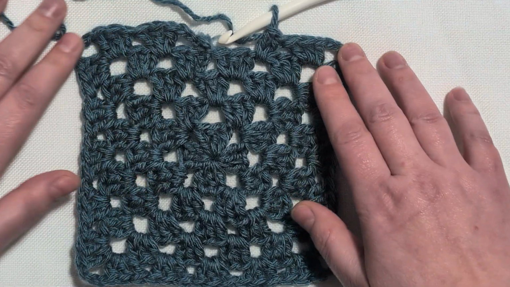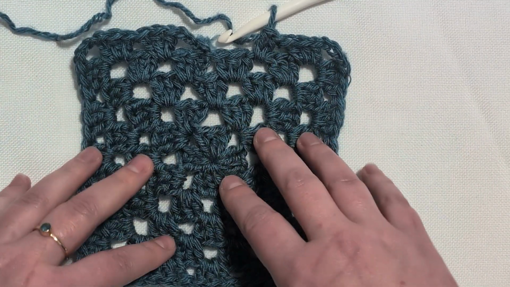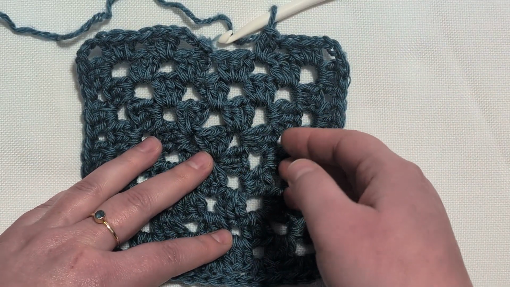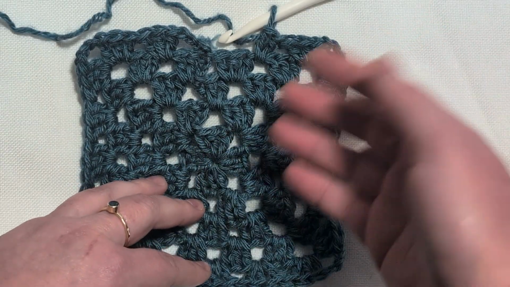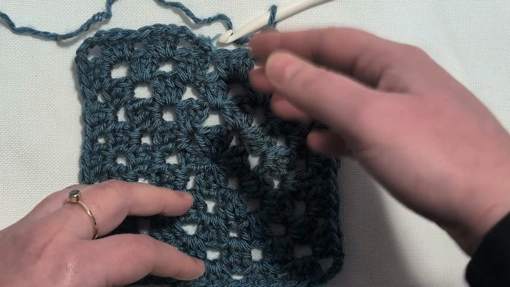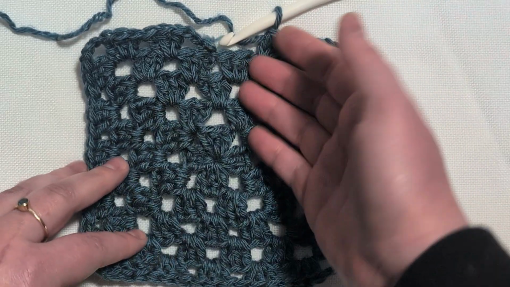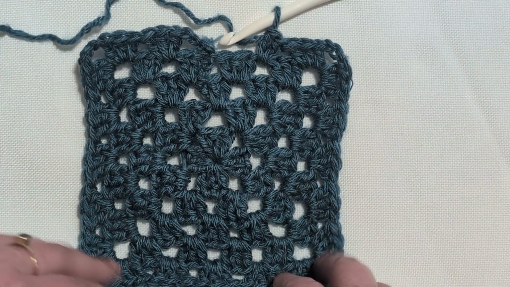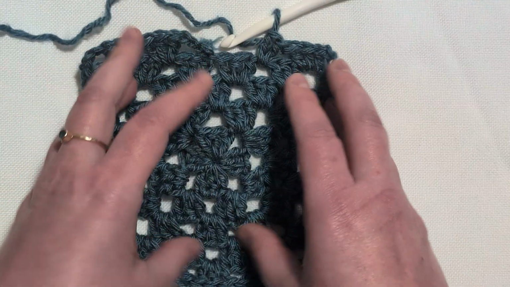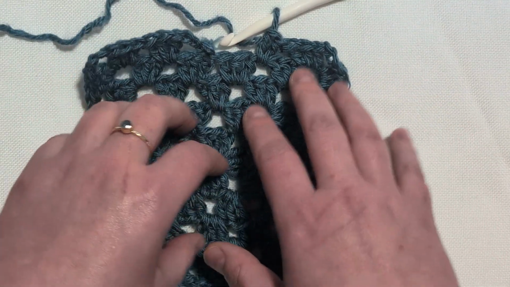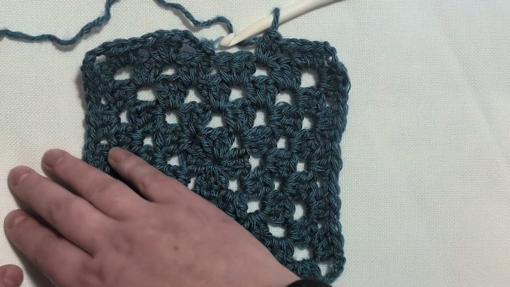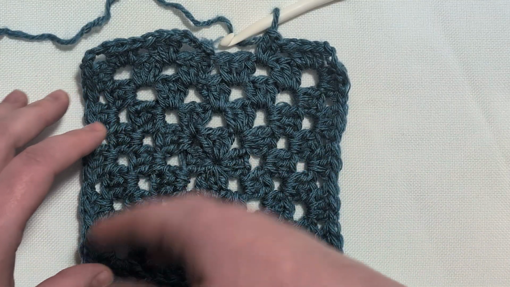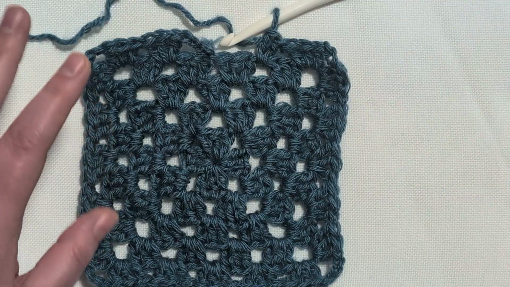Hey crafty people, in this video we're going to be talking about the abbreviation Foll, F-O-L-L, which stands for follow or following. It can be used when there's multiple rows or a set of stitches that you gotta perform, and a pattern will say follow these two rows, or follow these two stitches until end, or until marker. Or following, say you've performed a group of stitches, following those group of stitches you do such and such. So it's basically a way to quickly tell you there's a continuation, and you carry on.